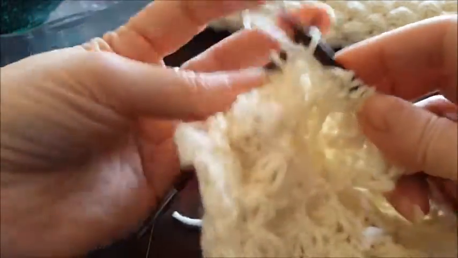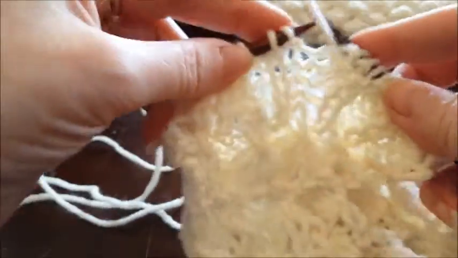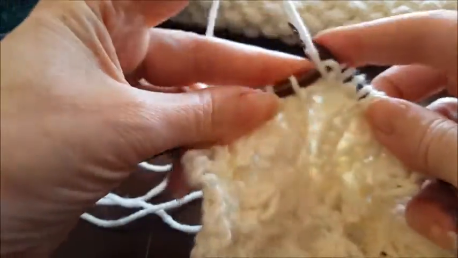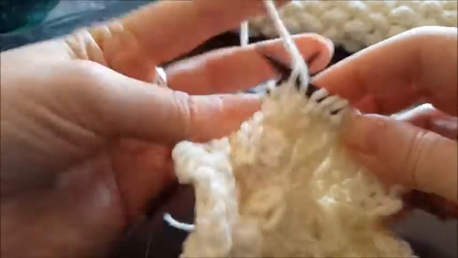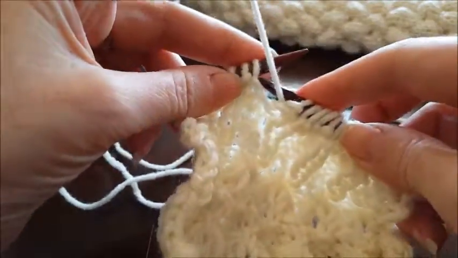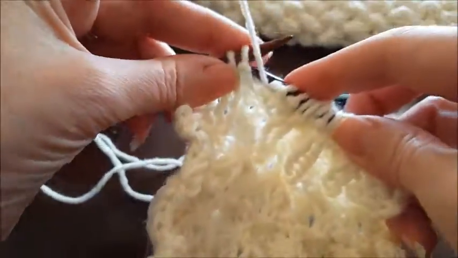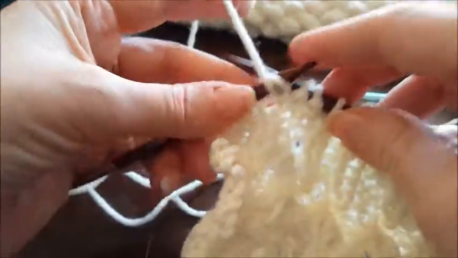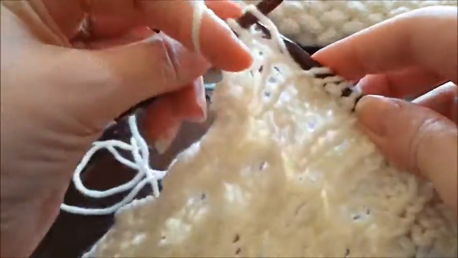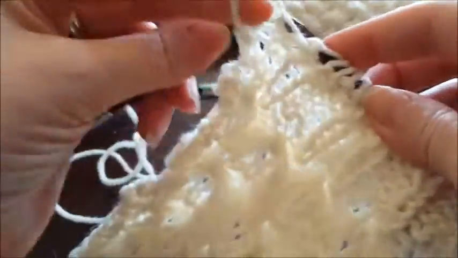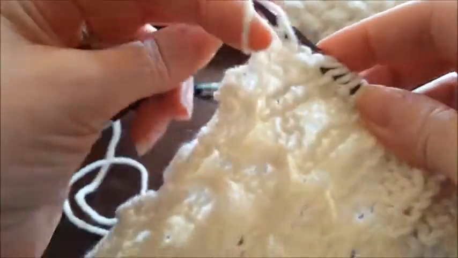purl, purl, purl, knit, purl, purl, purl, knit, purl, purl, purl.